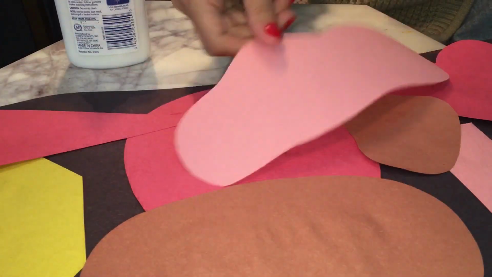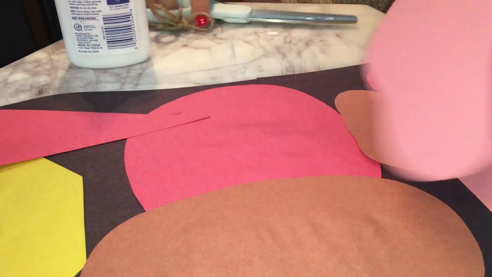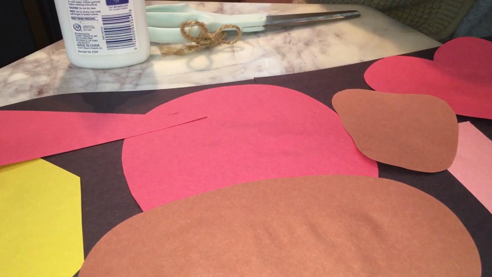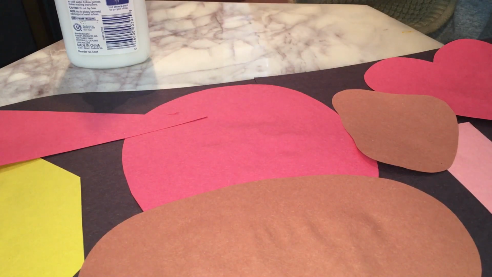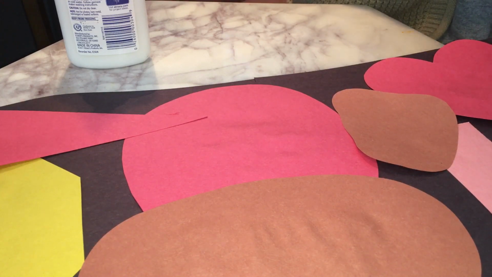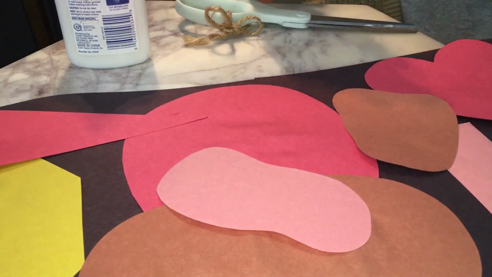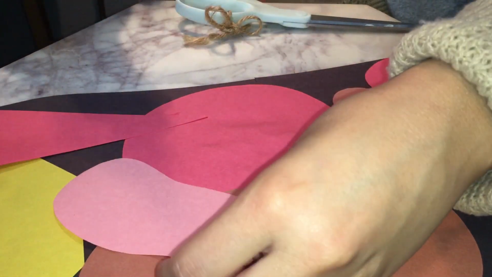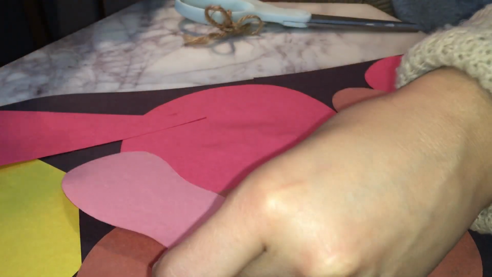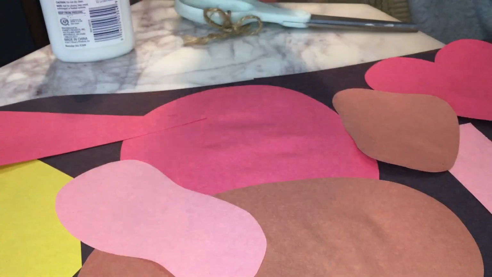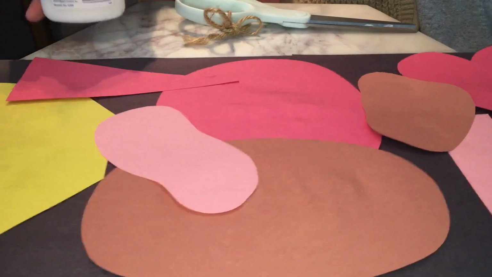Okay, I have this one, and I'm gonna cut that one. Maybe not. Maybe, yeah, I am going to cut this one. This one's way too big. I'm just kind of cutting it, making it like a smaller one. And how about right there? Why not? Okay.